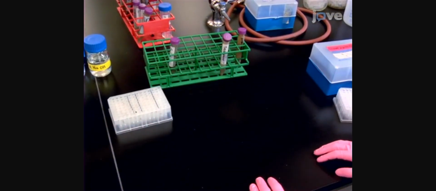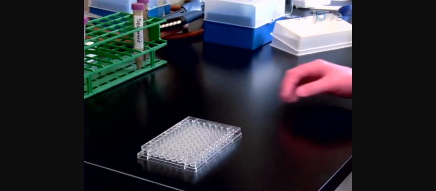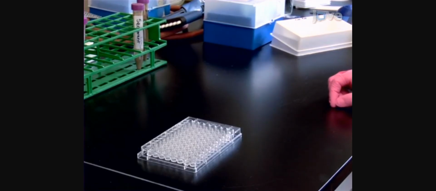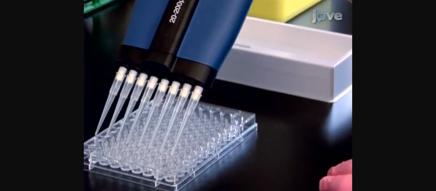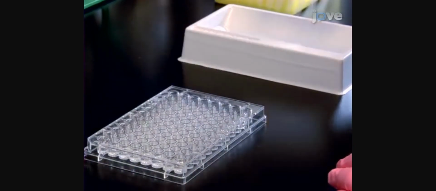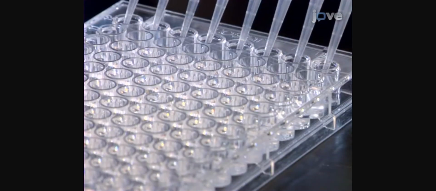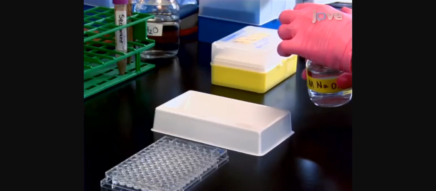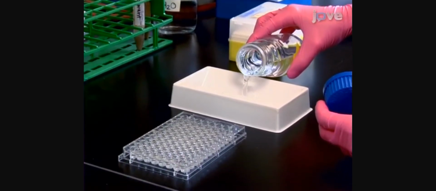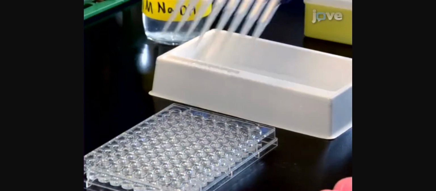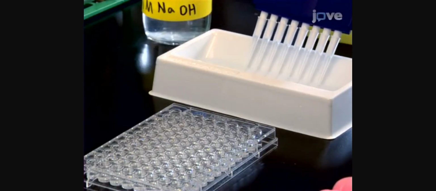Incubate plates at room temperature for 0.5 to 4 hours. Exact incubation time will vary depending on the activity level in samples and the enzyme to be assayed. While assays are incubating, prepare one clear 96-well microplate for each deep well block in order to read absorbance. Pipette 190 microliters of distilled water and 10 microliters of 1 molar sodium hydroxide into each well of the microplate.